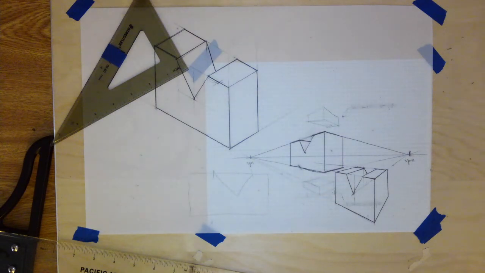But you're going to create an orthographic, an isometric, either a plan or elevation oblique, and a perspective. So 4 different drawings based on an object that you have in your house. And I recommend you try to take something and challenge yourself a little bit with it. So don't go too overboard. Don't take the most complicated thing you own and try to create all the different views of it.